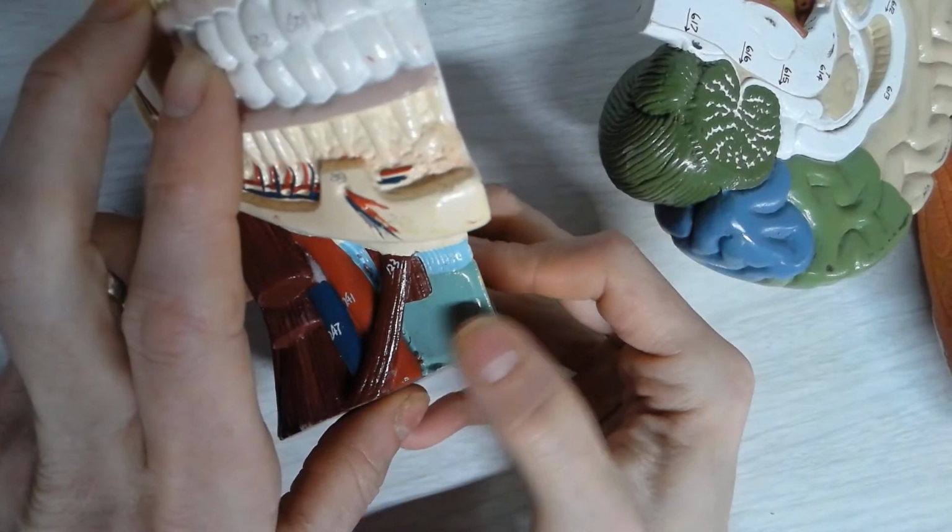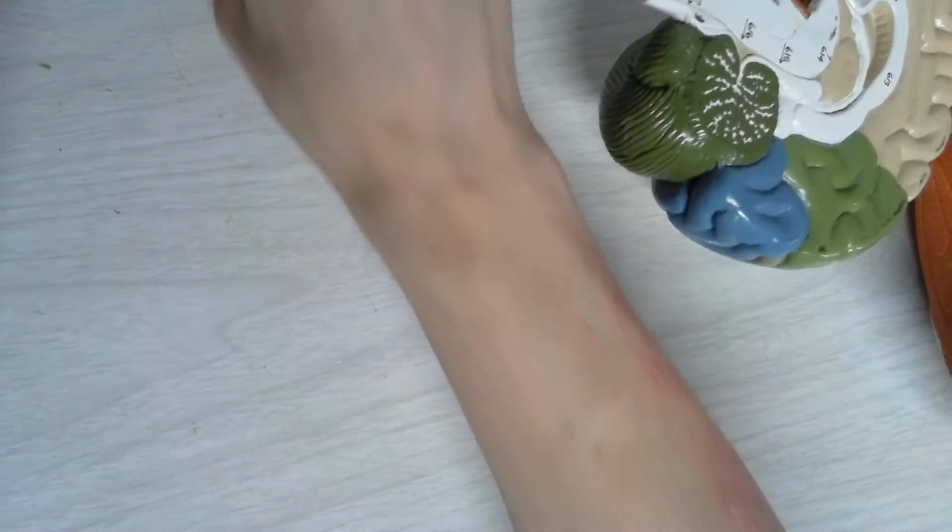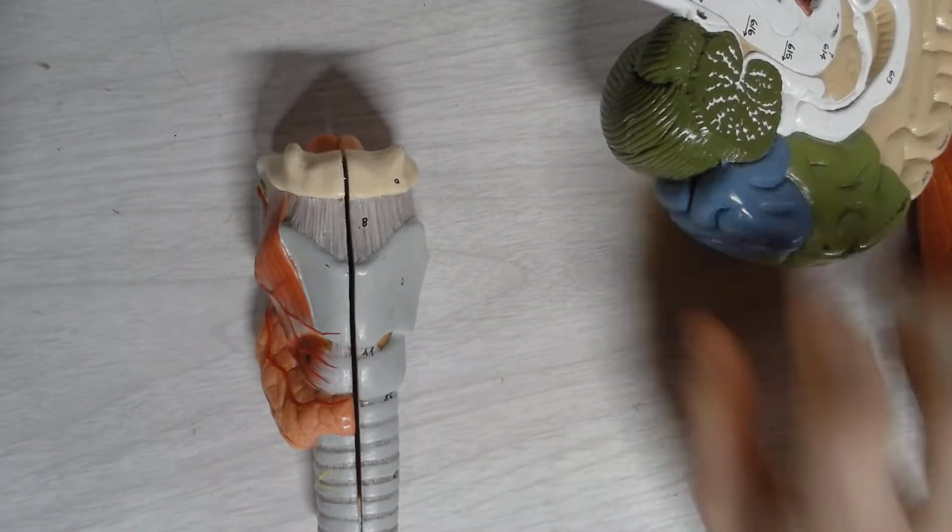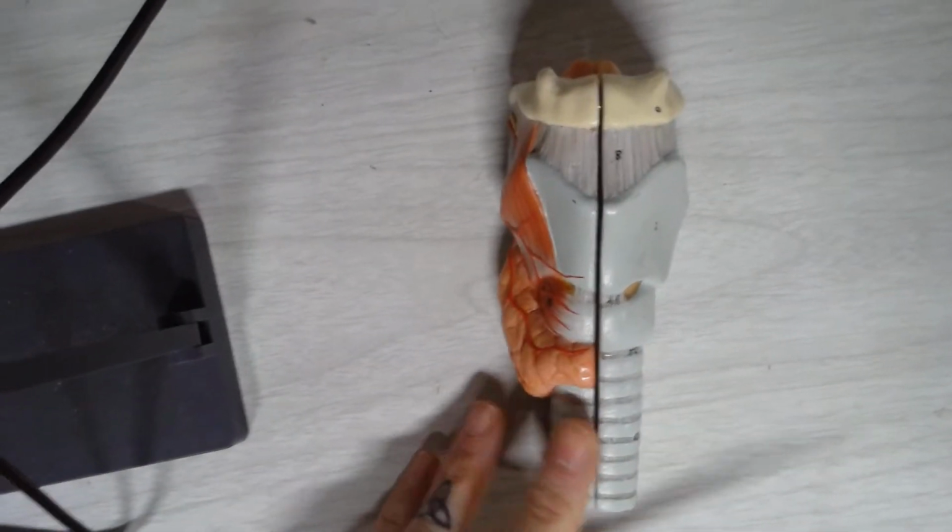This model doesn't really show it that well. You saw the thyroid cartilage and that's it. But you can see more with the next model, which is the larynx model. And so when I pull up the larynx model right here, zoom in on it for you here.